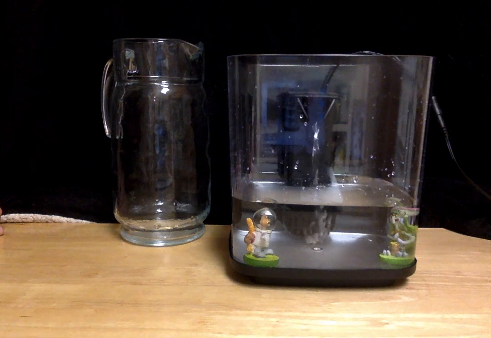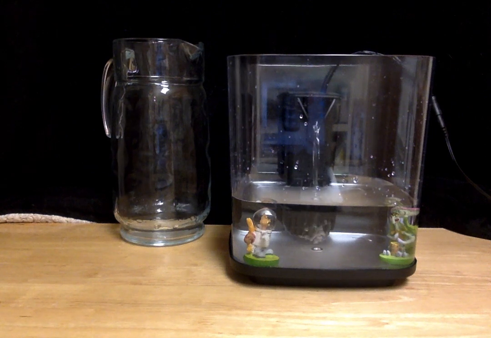Afterload is often measured in terms of your blood pressure, right? Because if the amount of resistance that the heart has to overcome is affected by the constriction and dilation of the blood vessels, then my blood pressure, my systolic blood pressure, is going to be a reflection of afterload. So you know someone's afterload is high when their pressure is high.